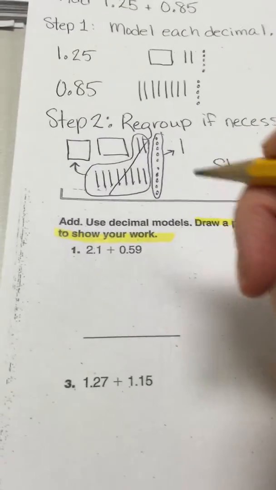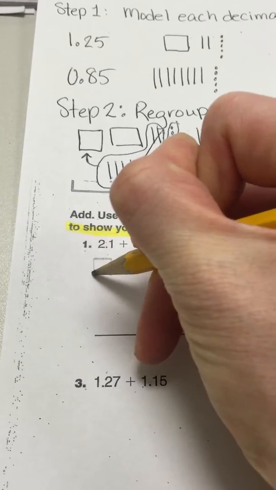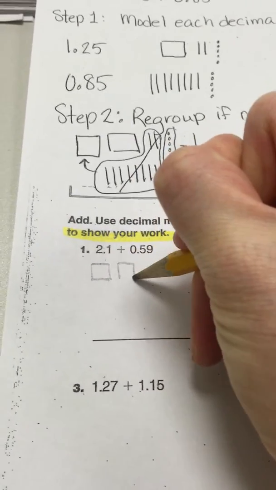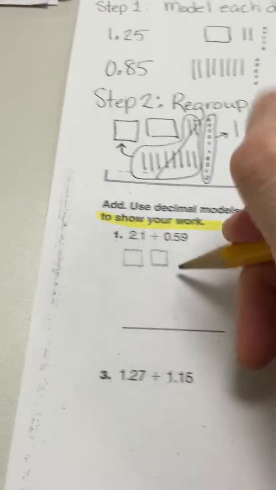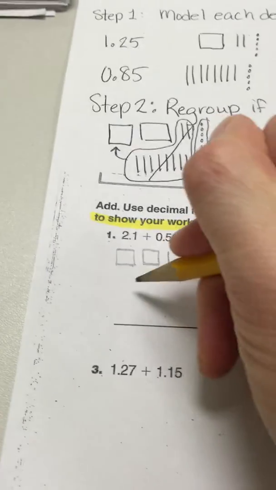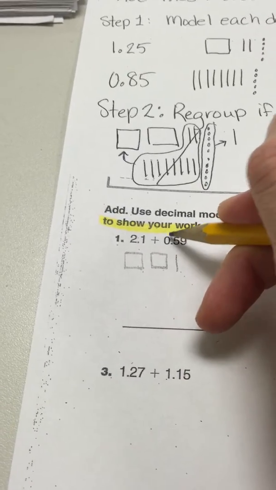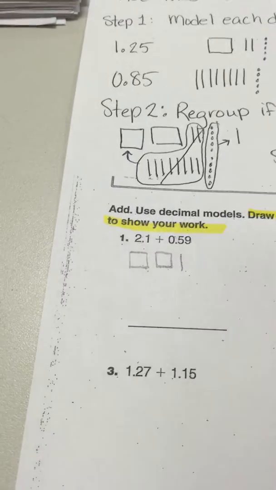First, I'm going to model 2 and 1/10. So I'm going to draw 2 whole number base 10 blocks, and I'm going to draw 1/10. Underneath that, I'm going to model 59/100. I'm not going to draw any whole number base 10 blocks because there's a 0 in the whole numbers place. So I'll leave that alone.